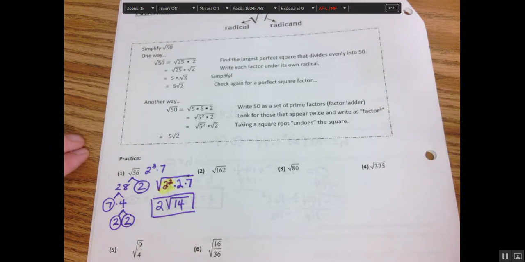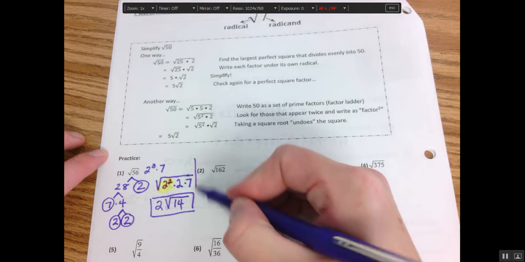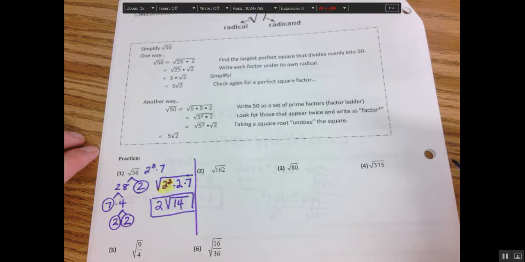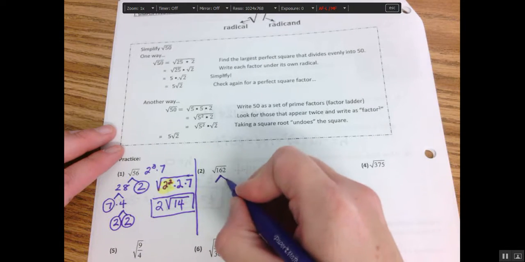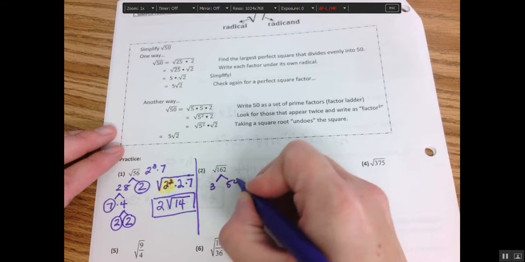Okay, I'm going to try another one. I'm going to do 162. That's a tough one. What could I break that into? Try something, see if it works. 3. That's bigger. I'm looking for something smaller, right? 162 can break. Did you say 3 and 54? Oh, I get you. Okay, that works. I thought you were saying 354. No, 3 times 54. Okay, how about 54?